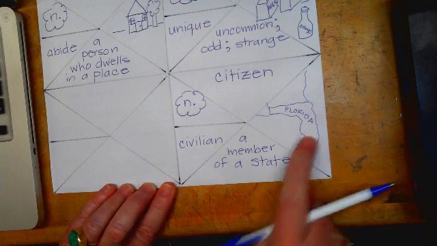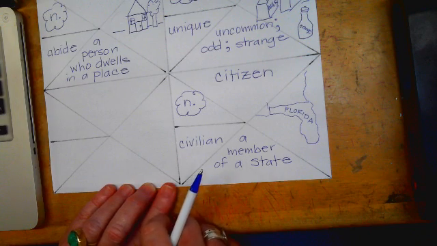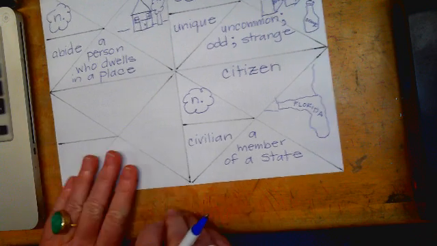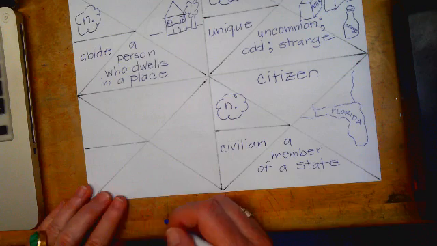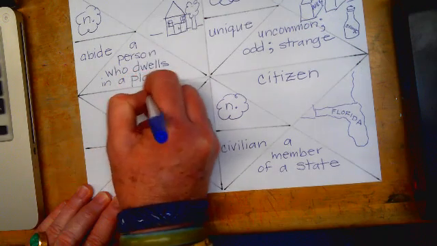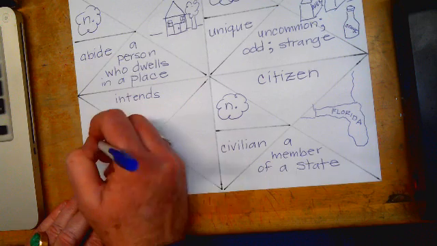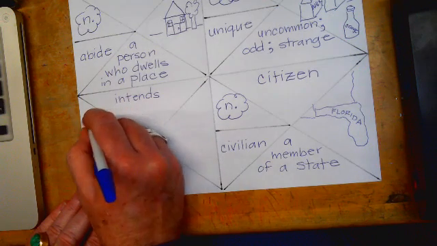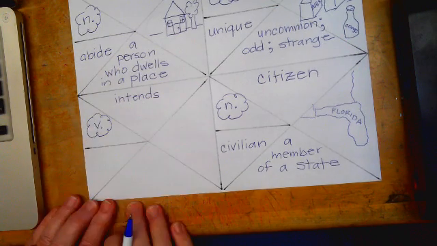You can draw the rest of the United States in there too if you want to. So she becomes a citizen of Florida in the story, and she's not from Florida, so she feels kind of out of place.